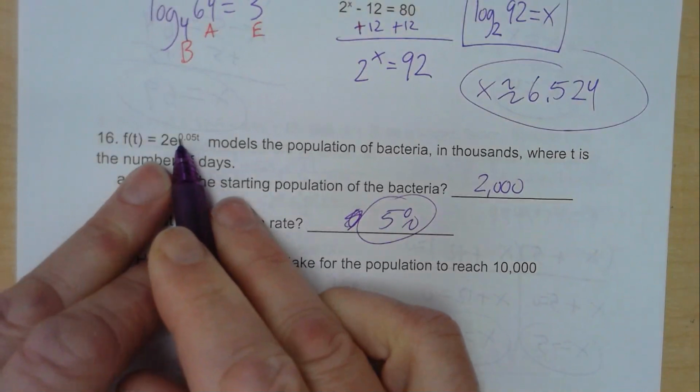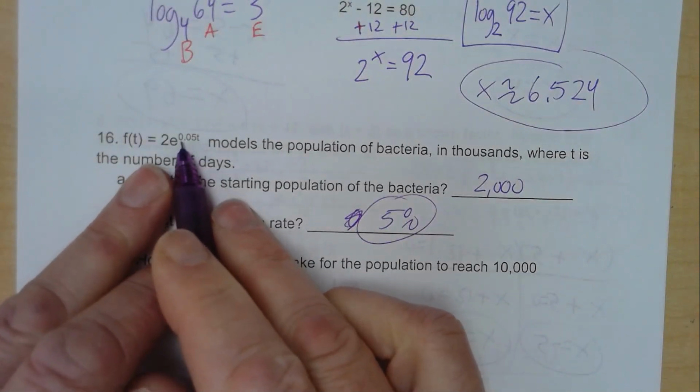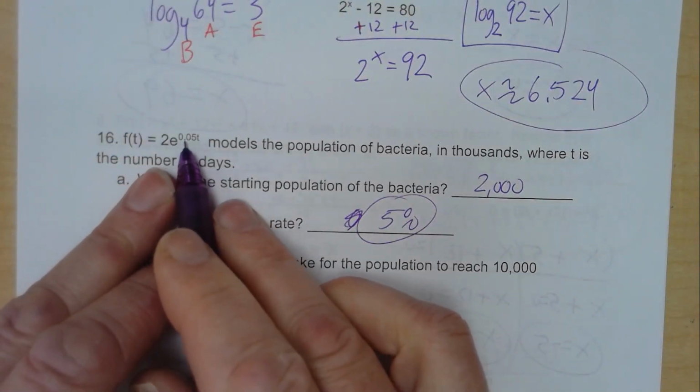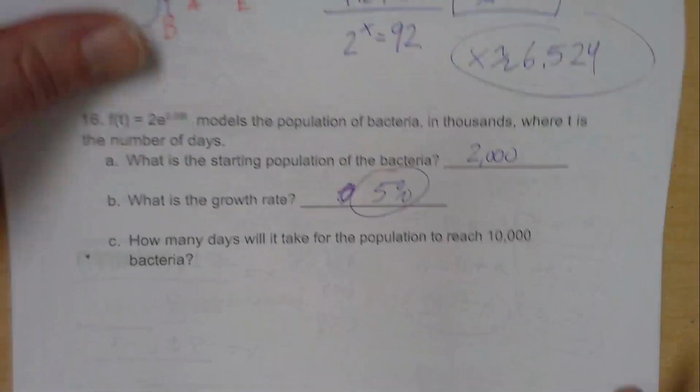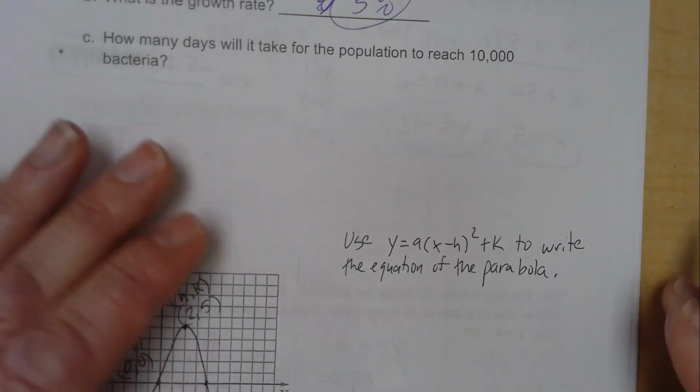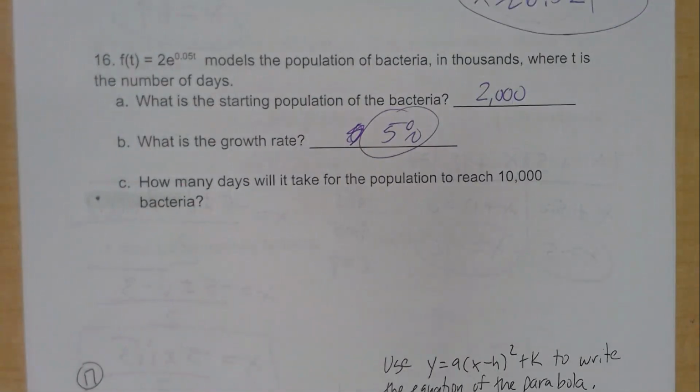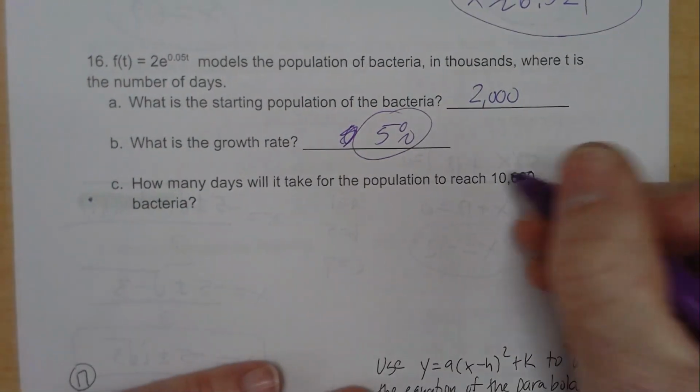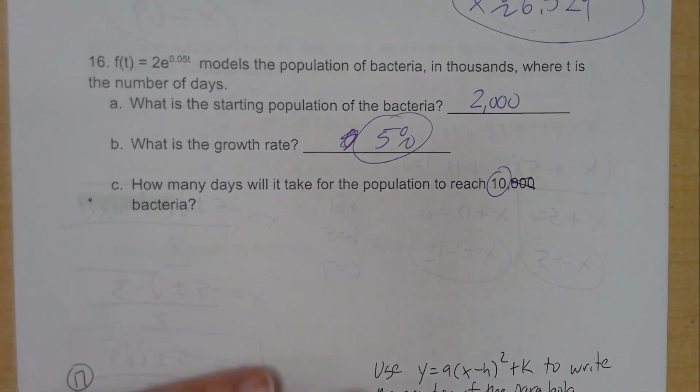So you don't have to have 1.05 like the other exponential growth model. It just tells you 5%. Okay, how long will it take to reach 10,000? So here's what's tricky about this: you have to keep it in the same ratio. So I'm going to cross these out and say 10, which means 10,000.